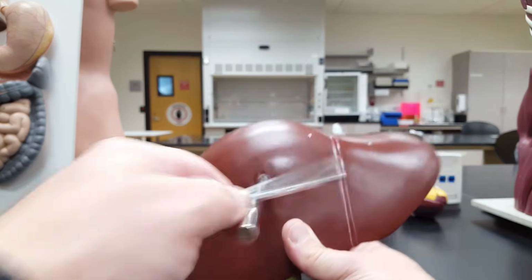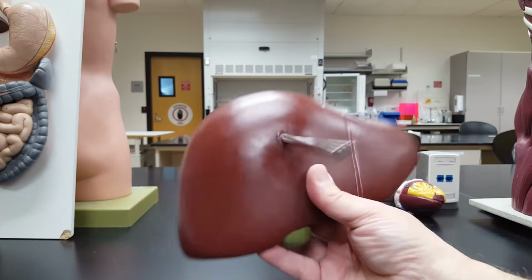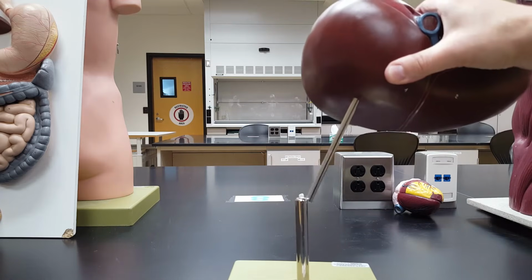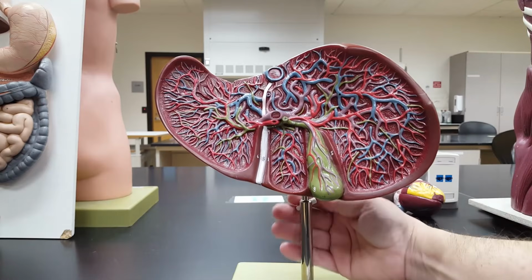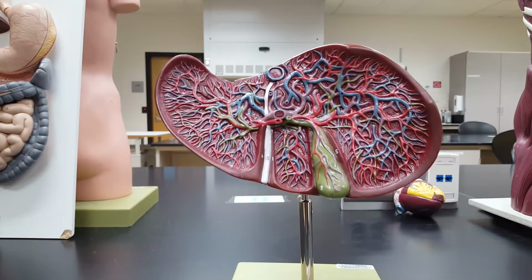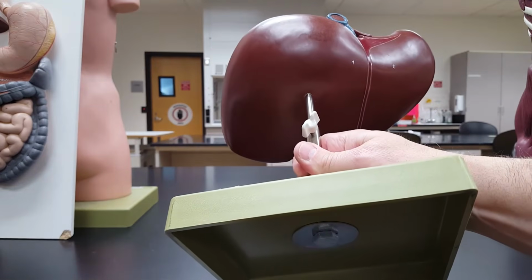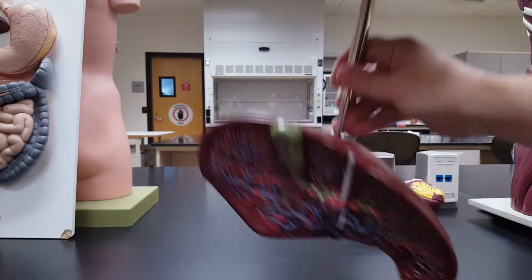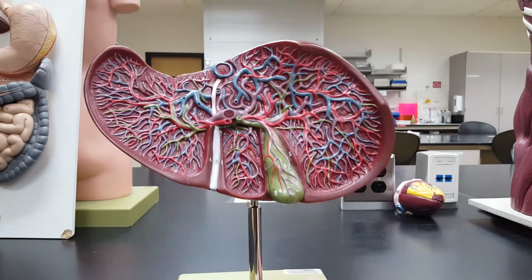I can easily see the right and left lobes, and no, a living person's liver is not supposed to have a big rod sticking through it. That's just so I can put it on a stand. The benefit of this liver model is our ability to see the underside of it. So in a living person, this liver would sit like so, and what we've done is removed it and turned it upside down so that you and I can see these structures.